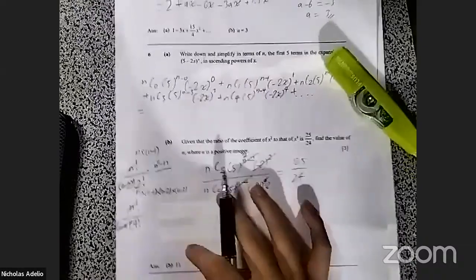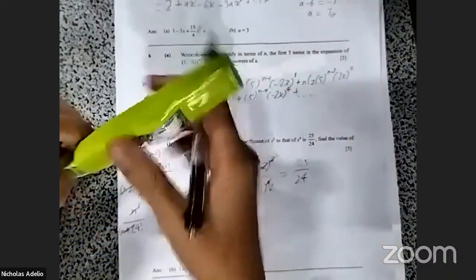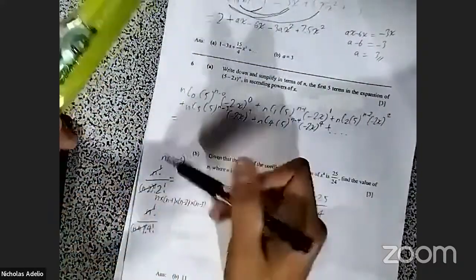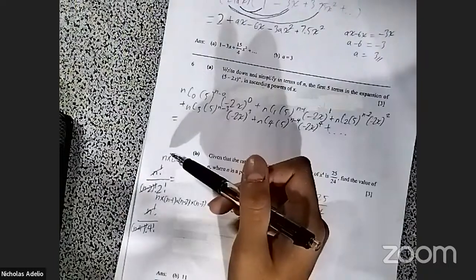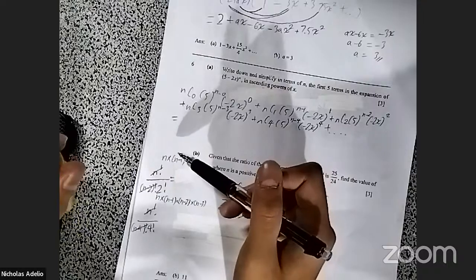Again, expanding is a bit amateurish. Wait, what am I doing? Expanding is amateurish. I think you better cancel as much as you can. There's no other things to expand. There is no other thing to cancel. Yes, there is. There are definitely things to cancel.